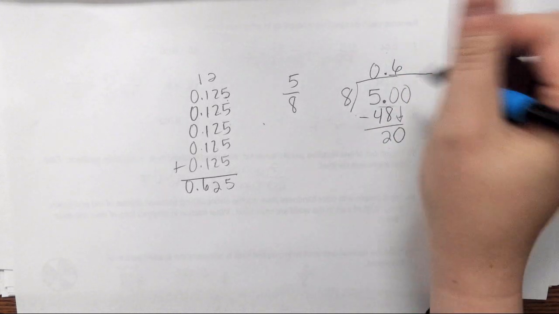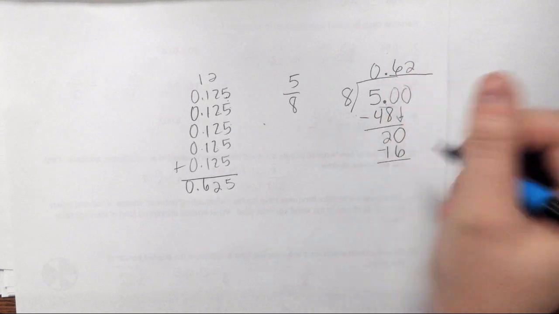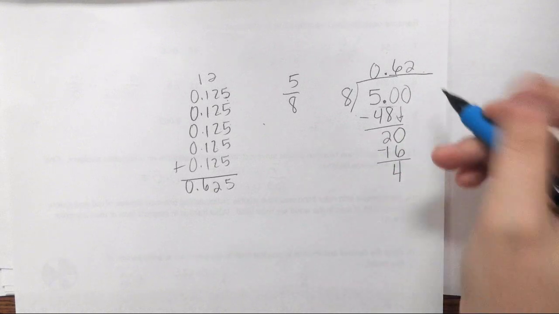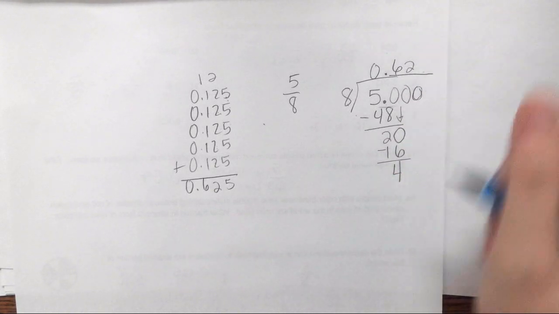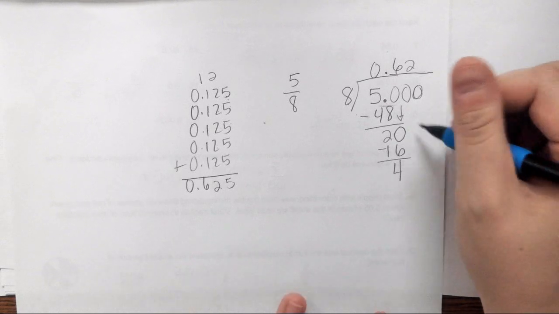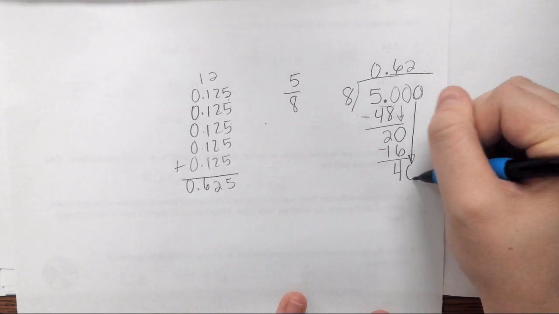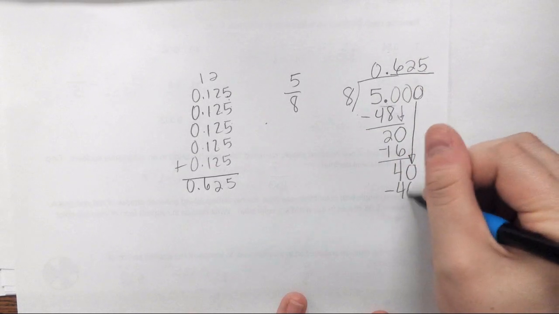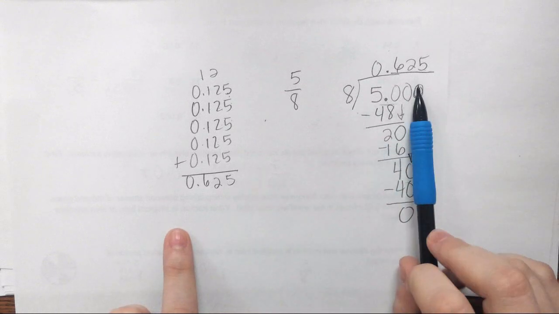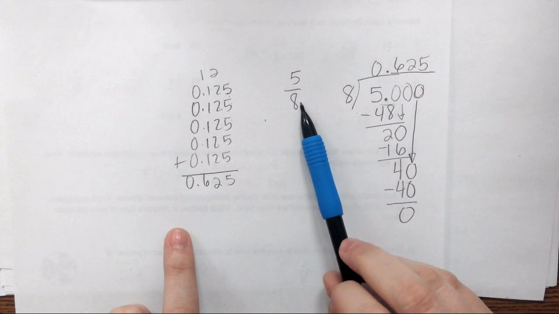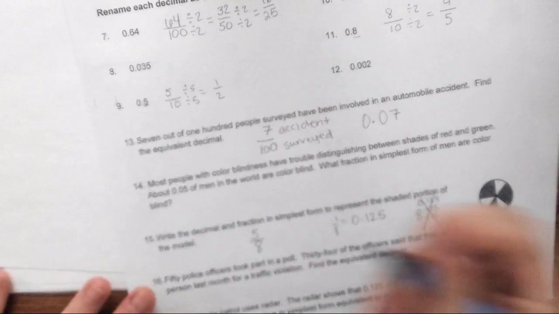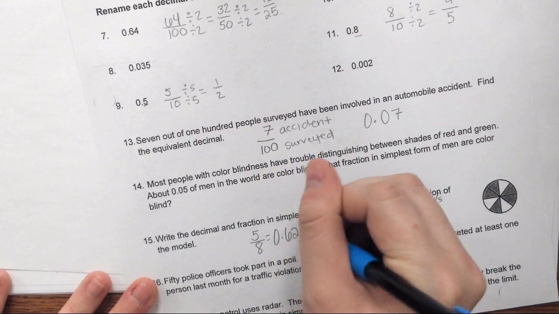8 goes into 20 2 times. And 8 times 2 is 16. So we subtract that. We're left with 4. I'm not done yet, but I need to add another 0. When I don't have any more numbers and I'm not done, I add a 0 and bring it down. 8 goes into 40 5 times. And 8 times 5 is 40. So I'm just going to subtract the 40. Now see how we got the same answer? 0.625. So 5/8 is 0.625.